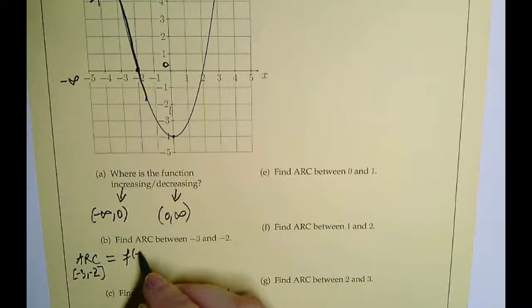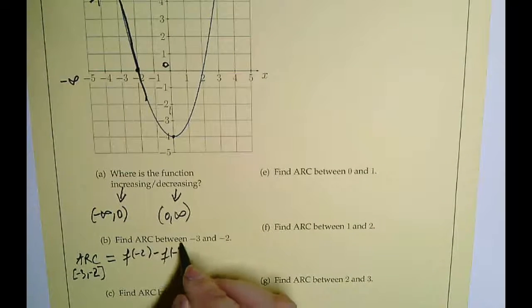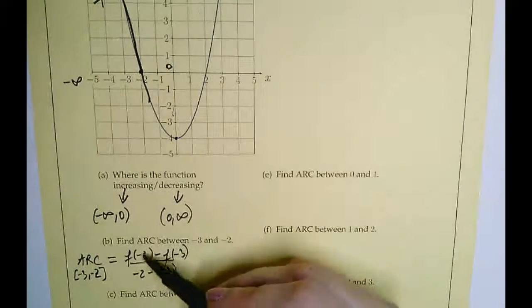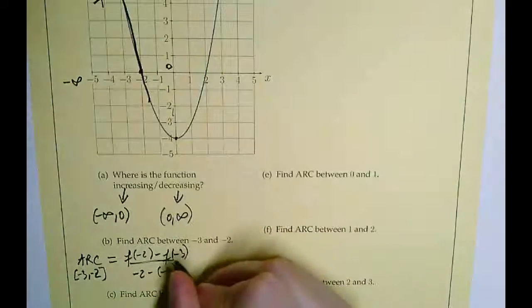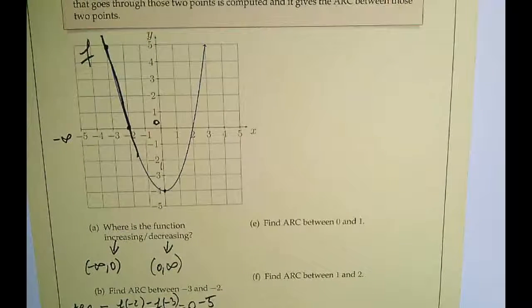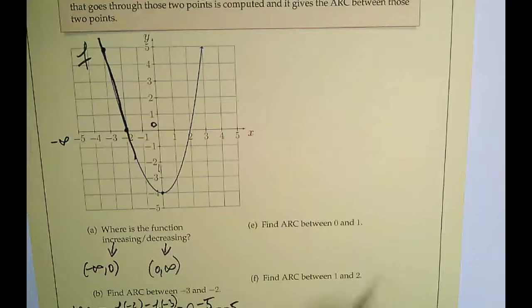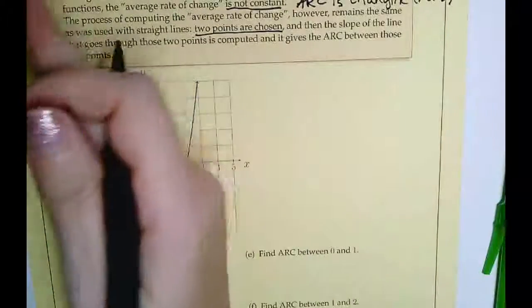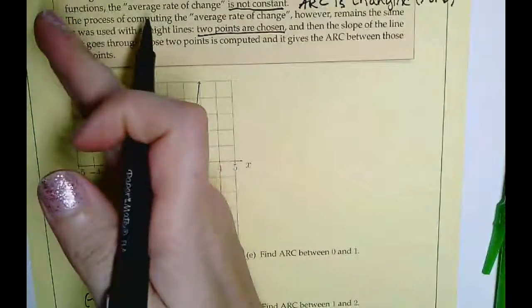So it's going to be f of negative 2 minus f of negative 3 over negative 2 minus negative 3. f of negative 2 is 0, minus f of negative 3. At negative 3, the function is 5 over negative 2 plus 3, that's 5. Negative 2 plus 3 is 1. So the slope is negative 5. It is a negative slope, that makes sense.